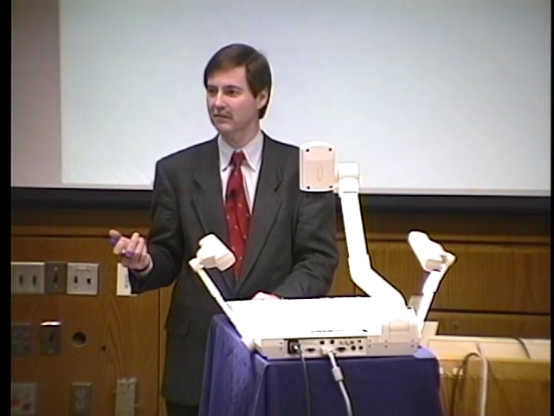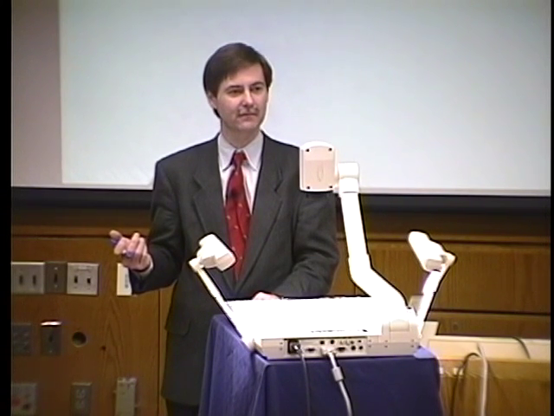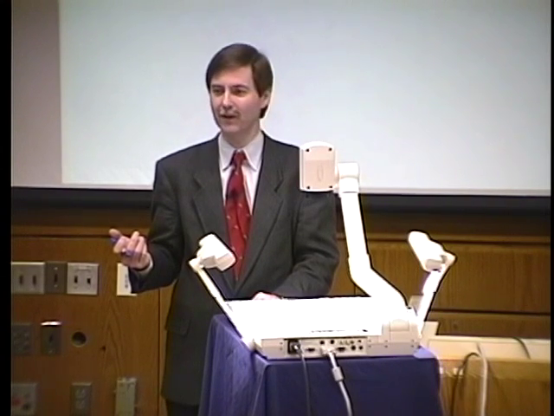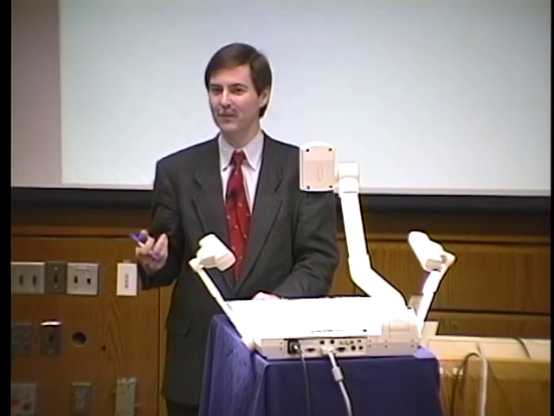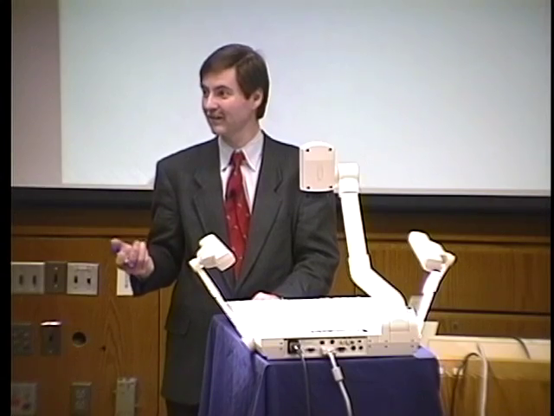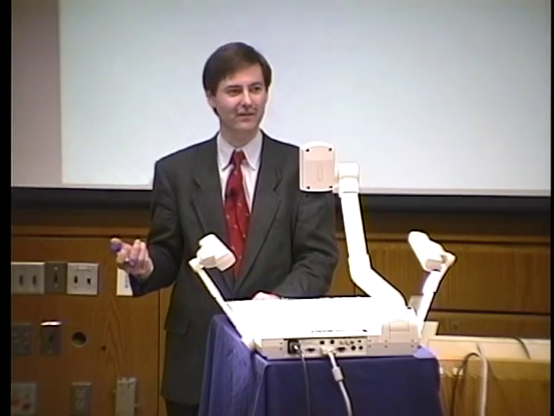Okay, anything else? Is that enough? Doing optimal portfolio selection, we got the means, we got the variances. The covariance. Covariances, of course. We need to know how these things interact.